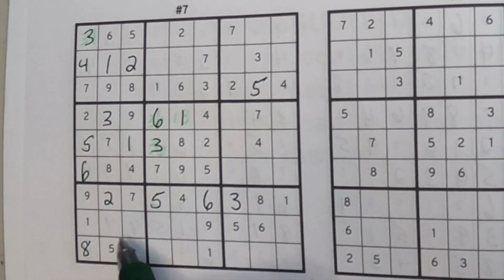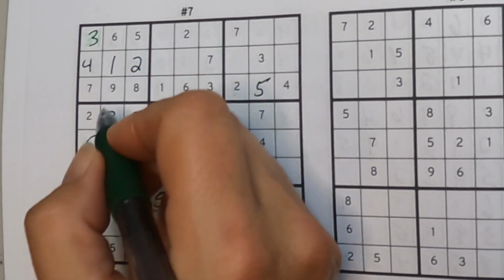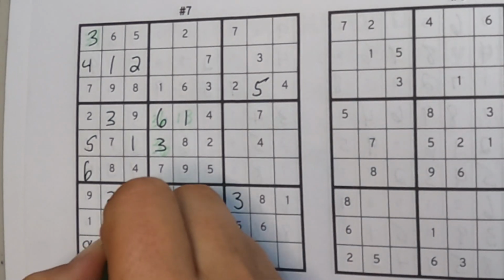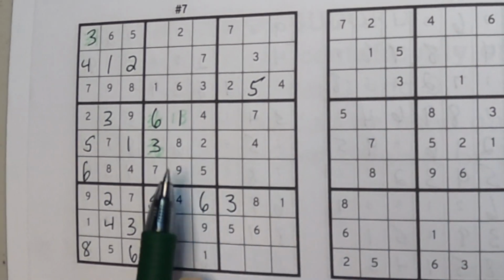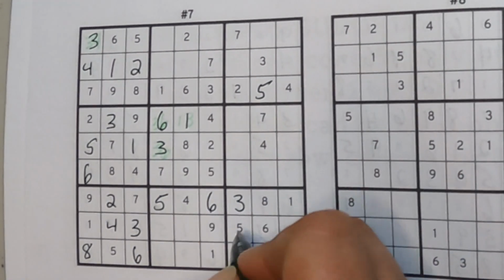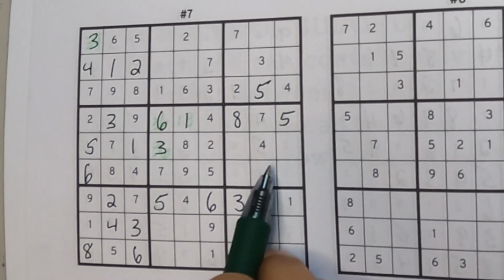For this box, we're missing 3, 4, and 6. We've got 3 and 6 here, so this is our 4. 6 here, so 3, 6. For this row now, we're missing 5 and 8. We've got a 5 here, so 8, 5.